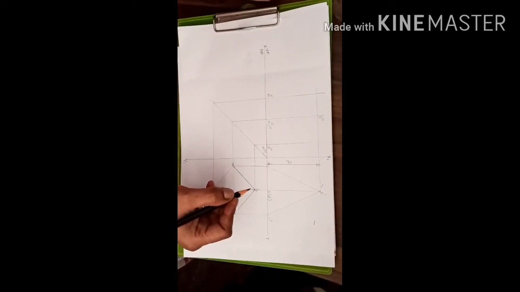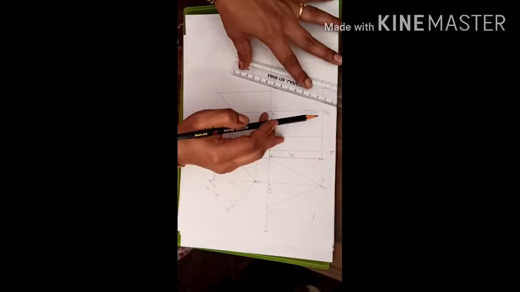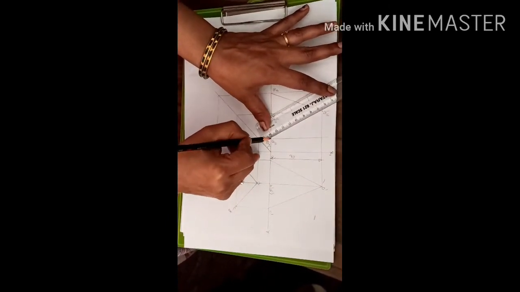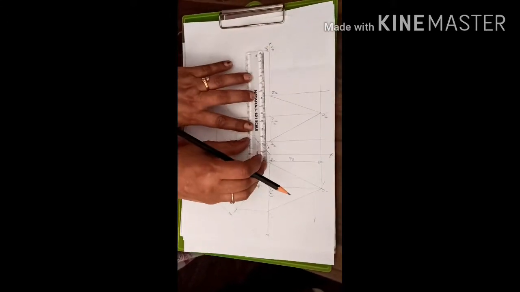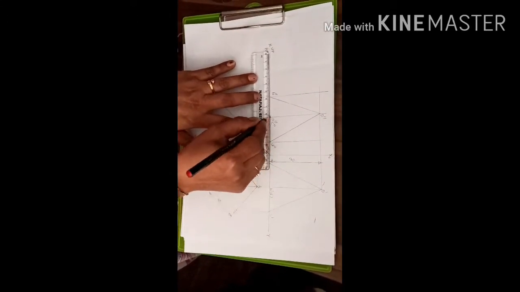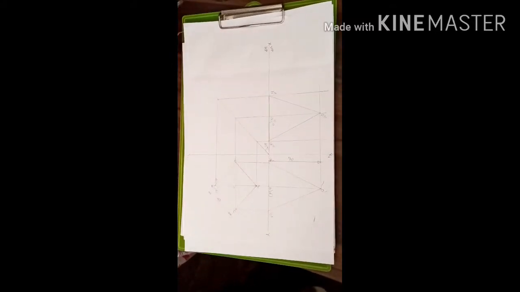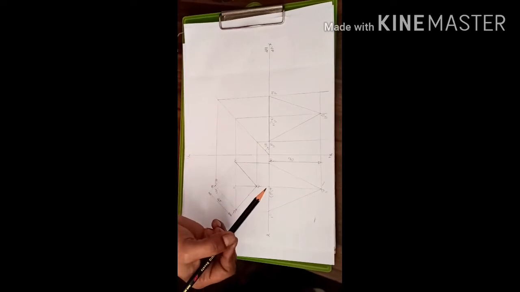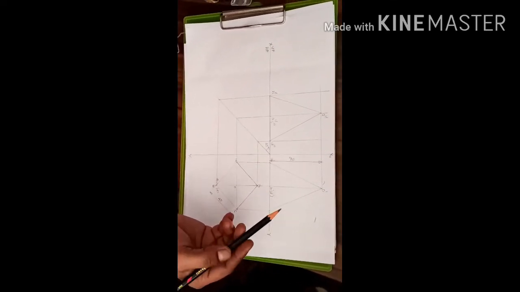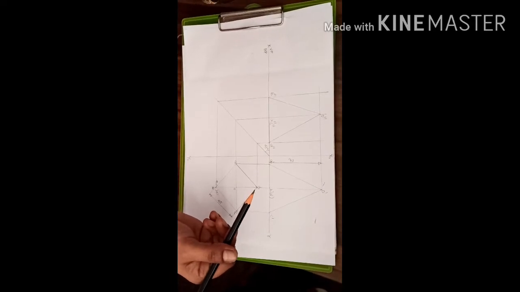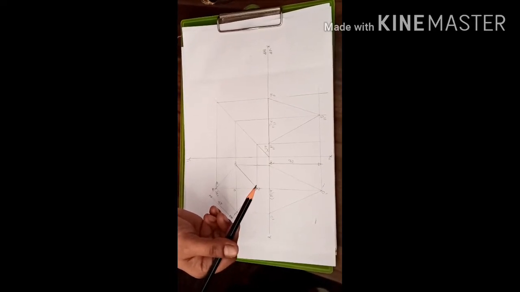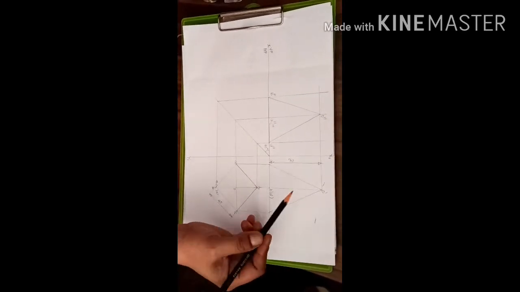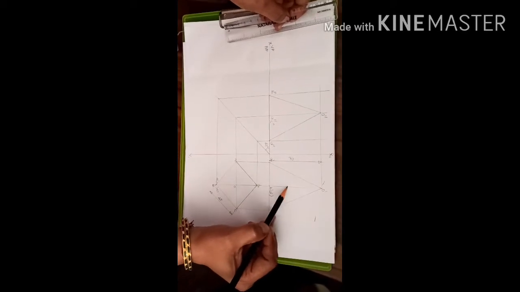Now let me join all these points to form the side view of the square pyramid, which is also a triangle. So this is the side view of the square pyramid. Now we need to draw the section plane. So the condition given in the problem is that the section plane is inclined at 45 degrees to HP and is perpendicular to VP. This is bisecting the axis. So therefore, since it has to bisect the axis, so this is the axis of the pyramid.